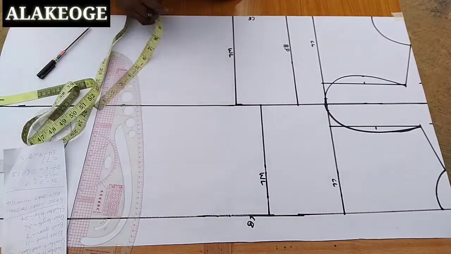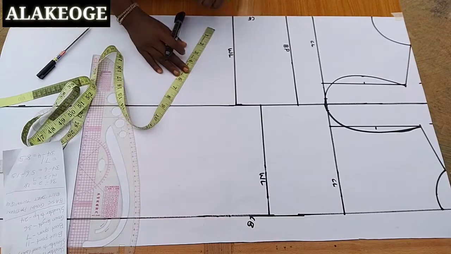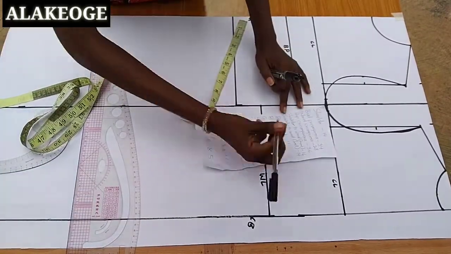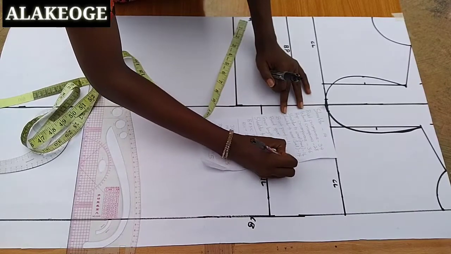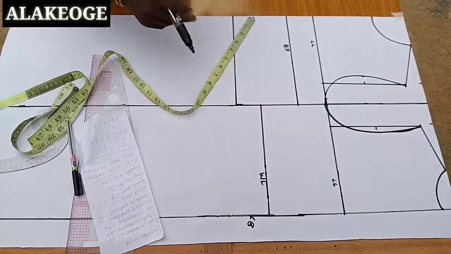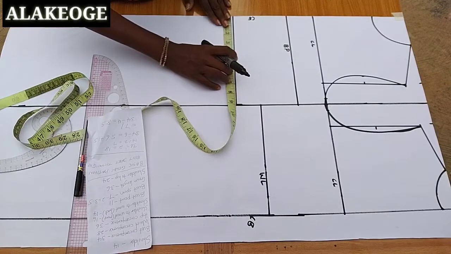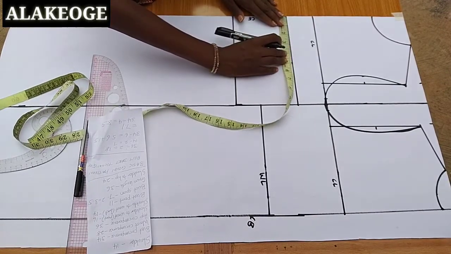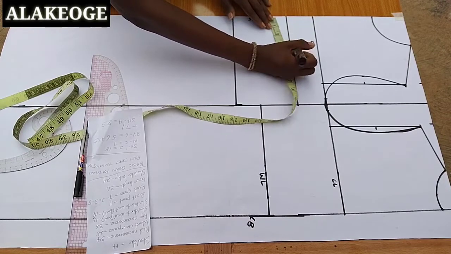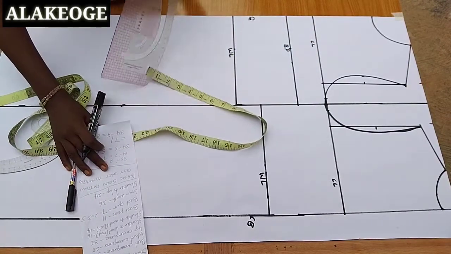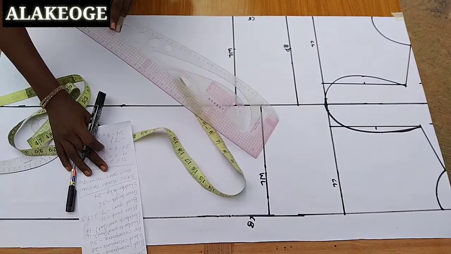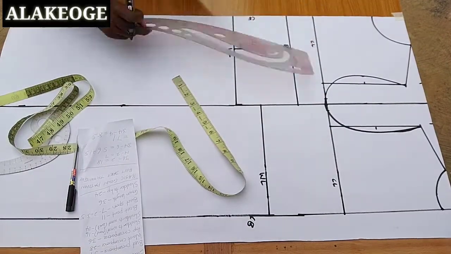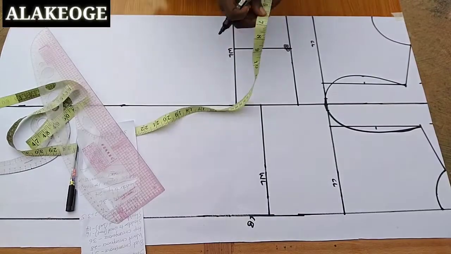So the next thing I want to do now is to input my bust span measurement. My bust span is 7 inches. That's the nipple to the nipple. So mine is 7. So 7 divided by 2 equals 3.5. So I'm going to mark that 3.5 on the waistline and also on the bust line. Then I'll connect those dots together. So I'm going to leave that for now, then concentrate on other things.